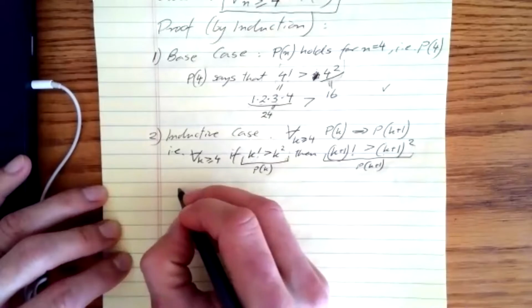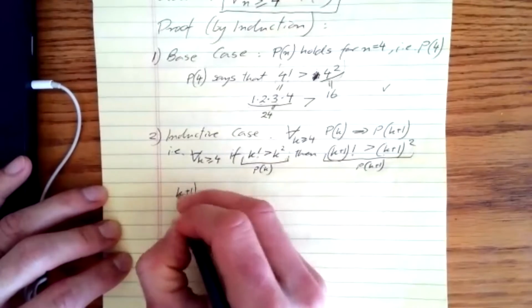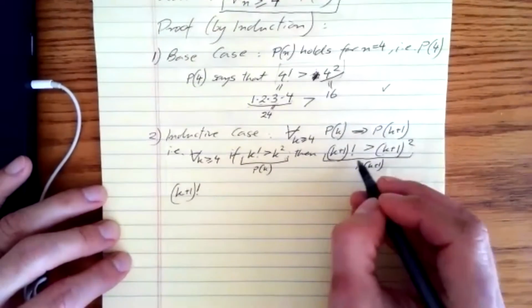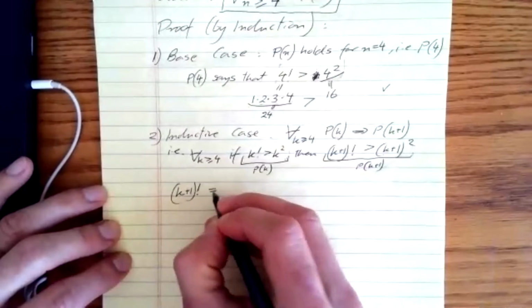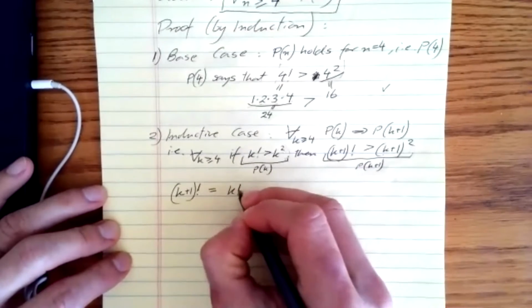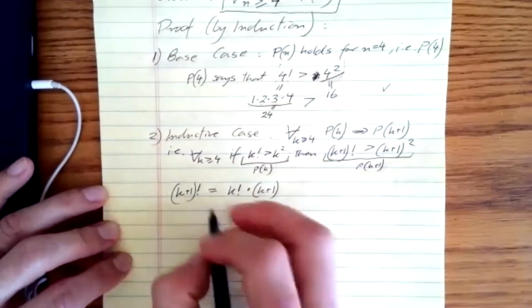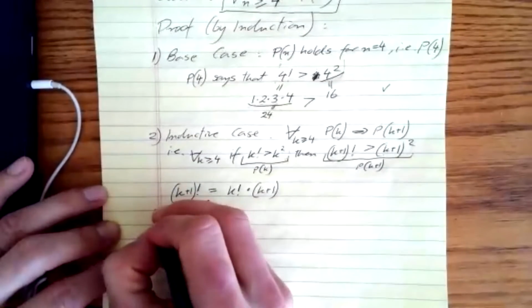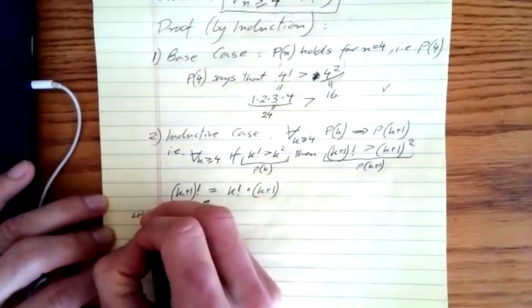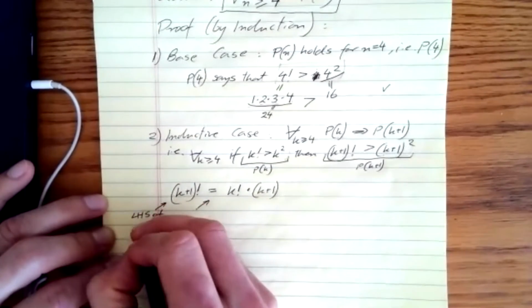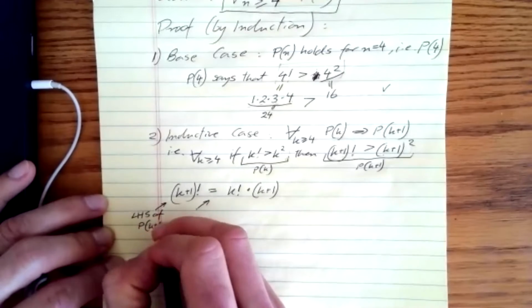And what is this relation? Well, k plus 1 factorial, the left-hand side of this expression, is k factorial times the last one. So this is what I'm using. Here I have the left-hand side of this predicate.